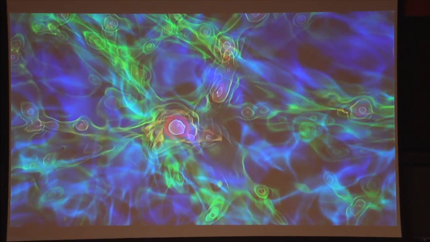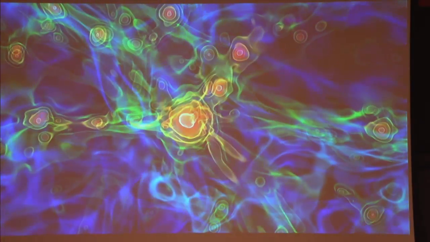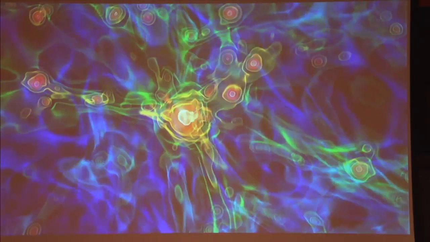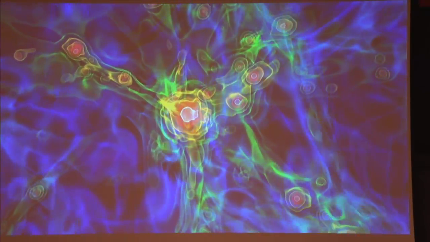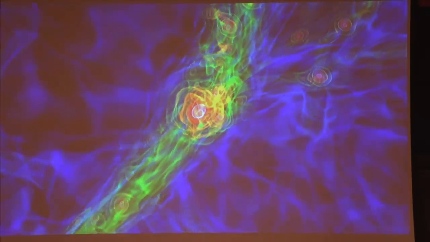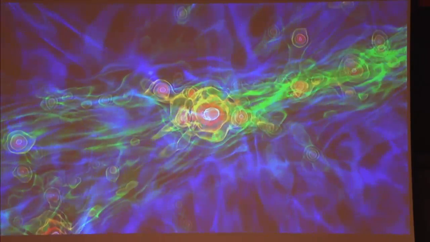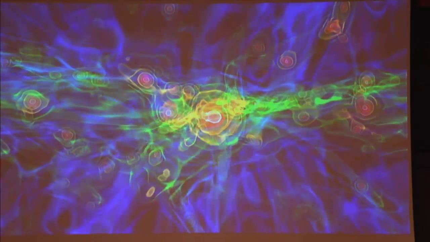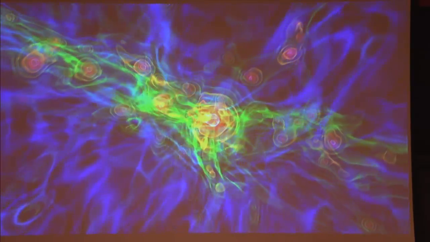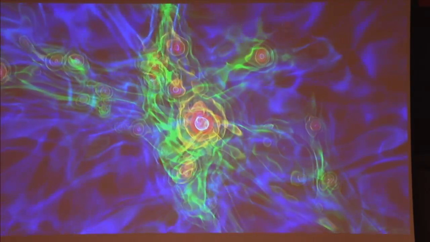So here we have a galaxy cluster forming at the intersection of filaments, and these are density isocontours. And you're seeing, not only can you step through the simulation itself over time, but you can also pan and zoom and rotate and things like that in the volume rendering.